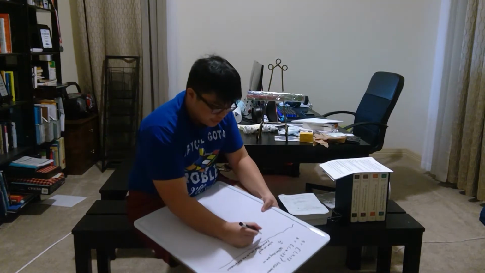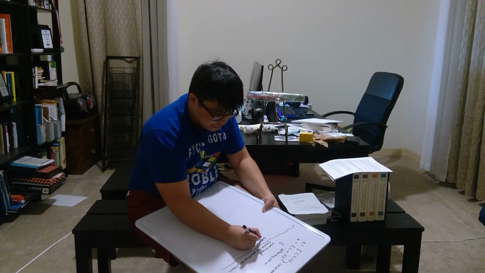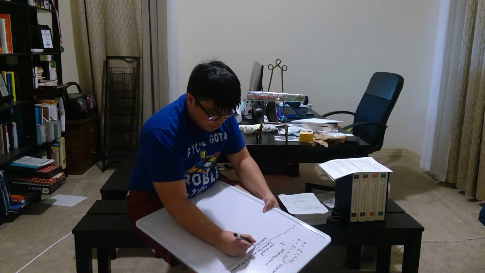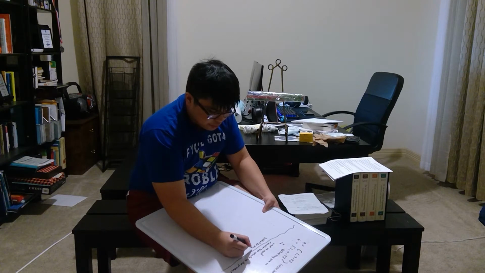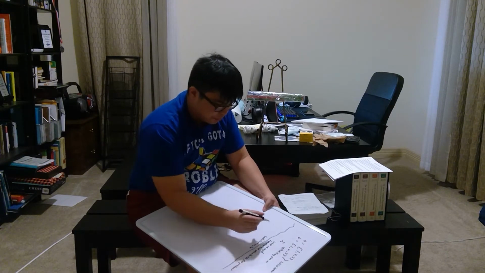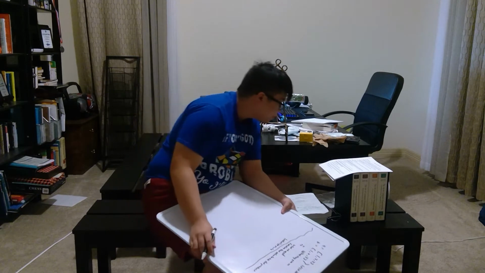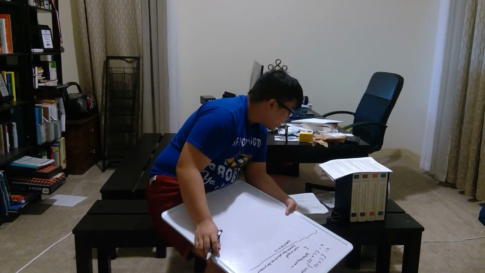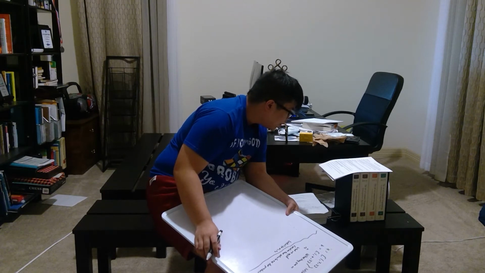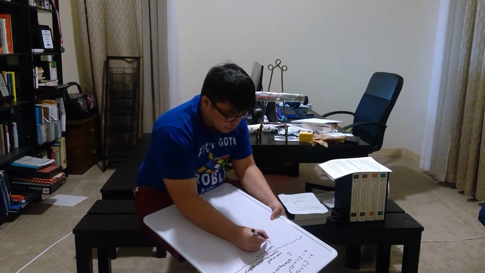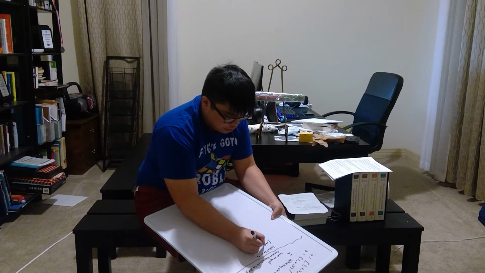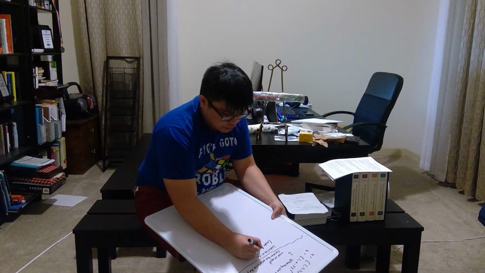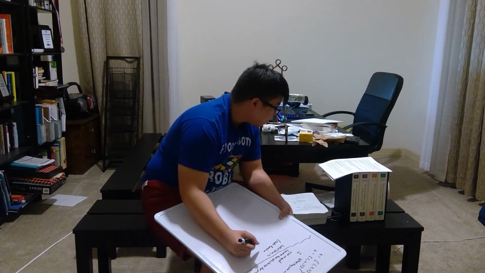So first, we need to initialize v1 and v2. That's our first step. And then we need to create a function. We need to create a function called dot product.